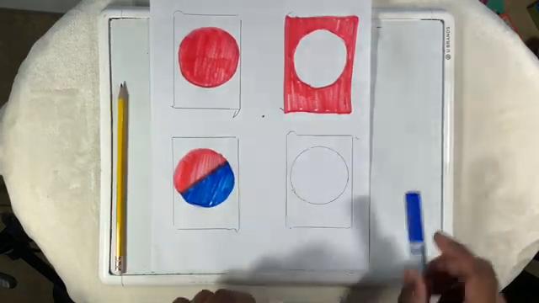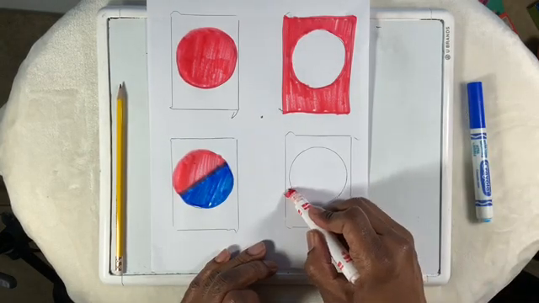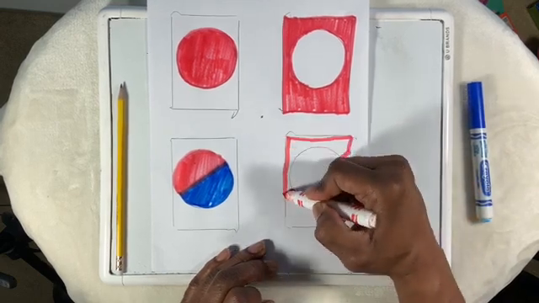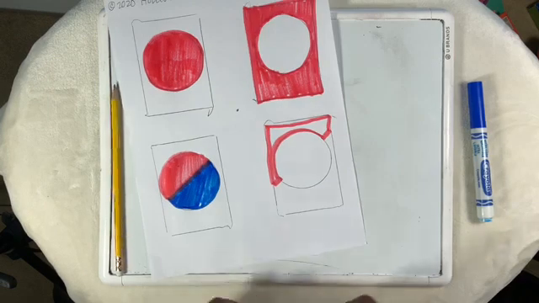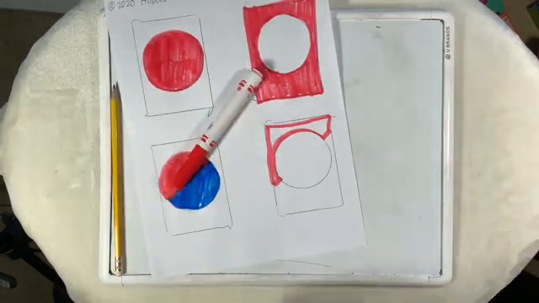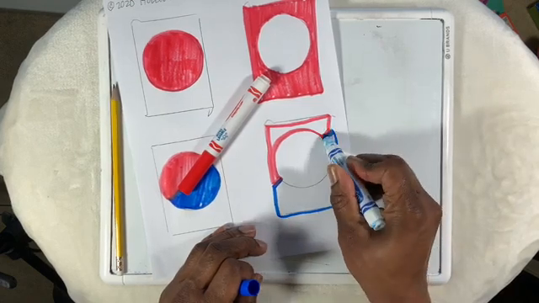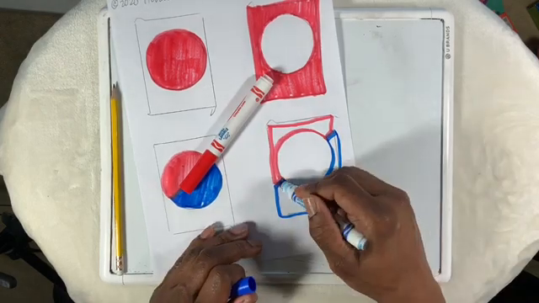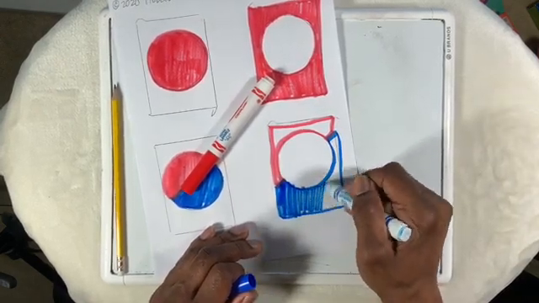Now I'm going to do the same thing here, but I'm going to color the negative space. So I'm going to first draw my line around, then trace my rectangle. See how I did that? I'm going to close this up. Do the same thing with the blue. Color around that. And now I'm going to color both sides, but I'm only coloring the negative space.